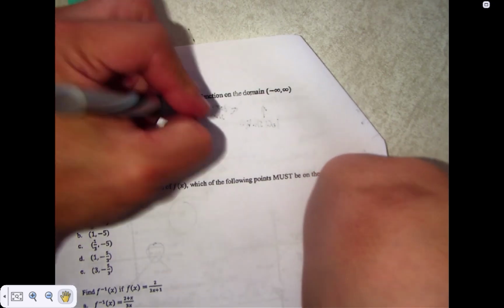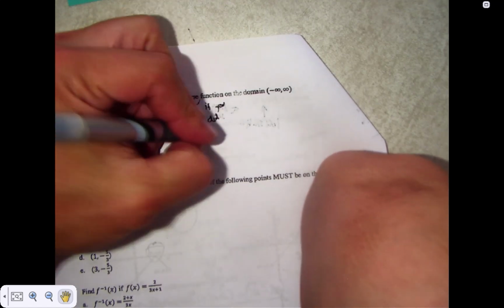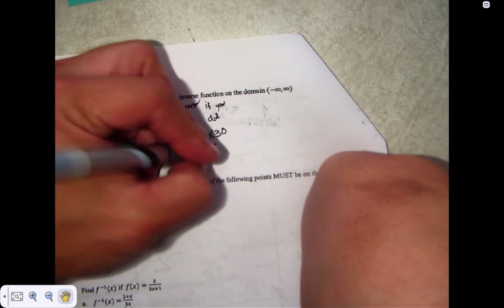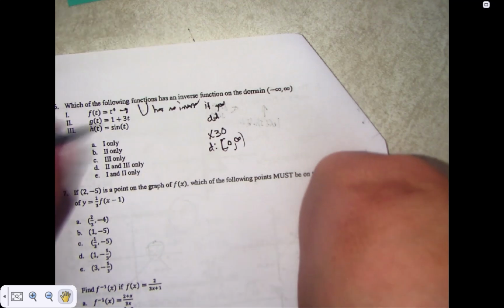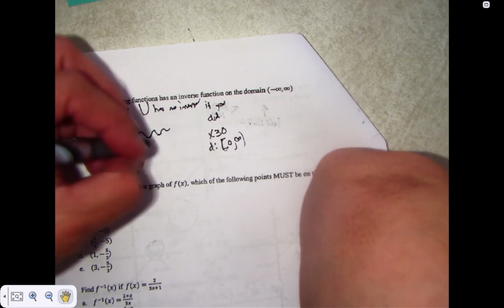If you did, remember we would take half of it? It would be something along the lines of x greater than or equal to 0. So its domain would be 0 to infinity. Sine of t, I mean, we know these things. We know this thing goes on and on and on forever. It has no proper inverse.